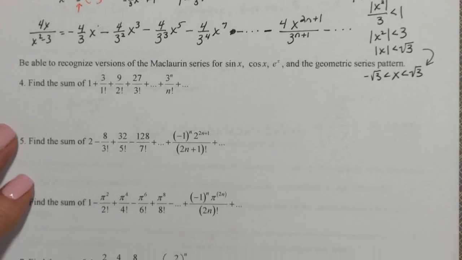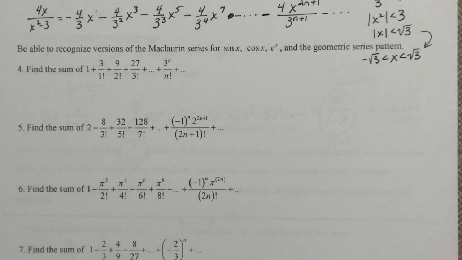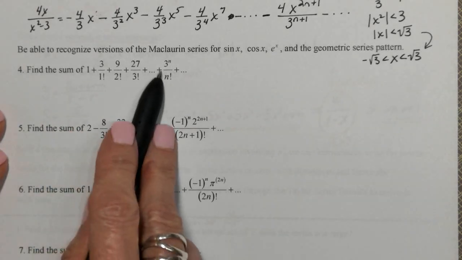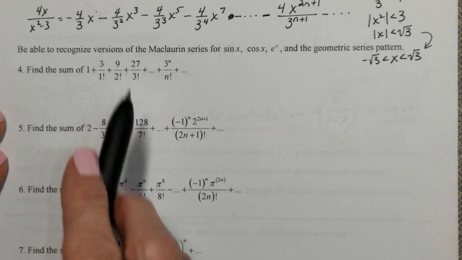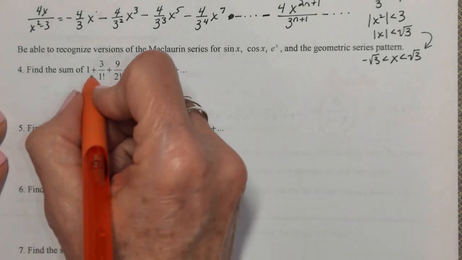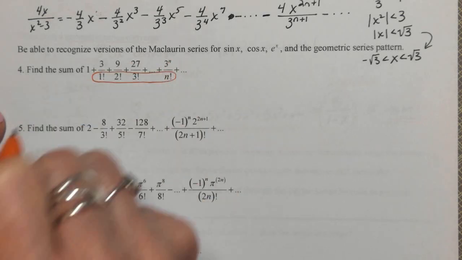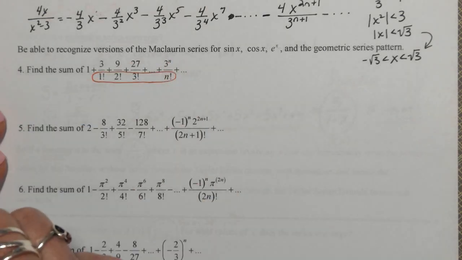Switching gears. We also need to be able to recognize versions of the Maclaurin series for sine, cosine, and e to the x. And, of course, the geometric pattern. We did that in Unit 11, so that's nothing new. When I'm asked to find this sum, I recognize these factorials on the bottom. I recognize those factorials as the factorials for e to the x.